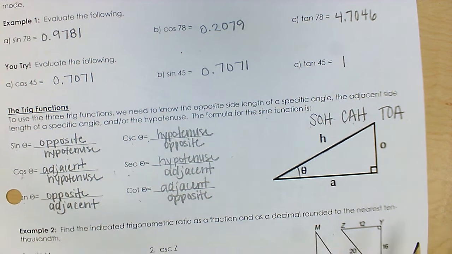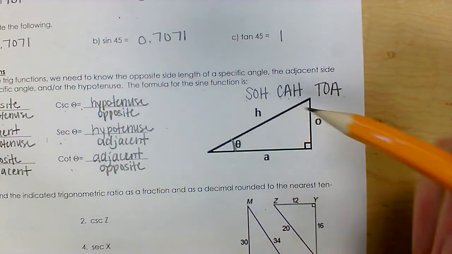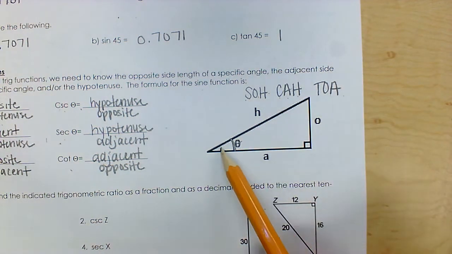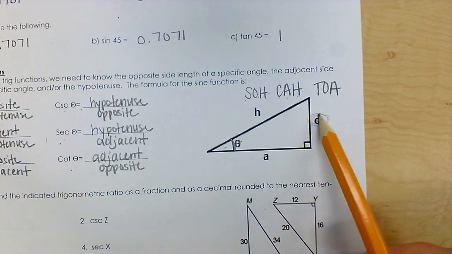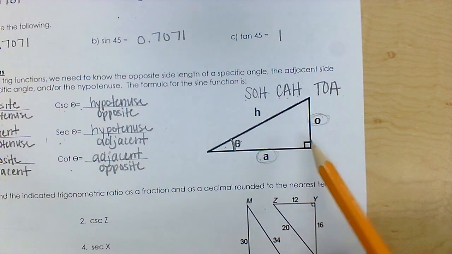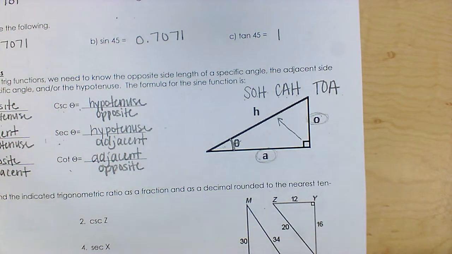So looking at a triangle, like over here, here's my angle, marked theta. From this angle, the side that's across from the angle is your opposite. The side that is beside it is your adjacent. And then your hypotenuse is always across from the right angle. That's how you determine it.